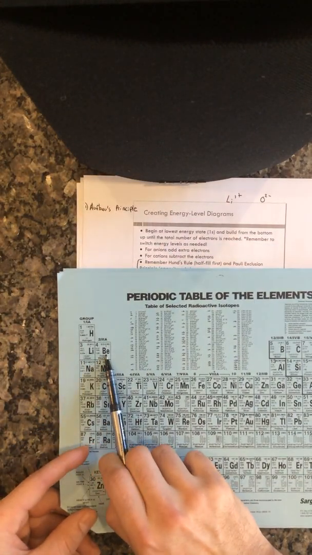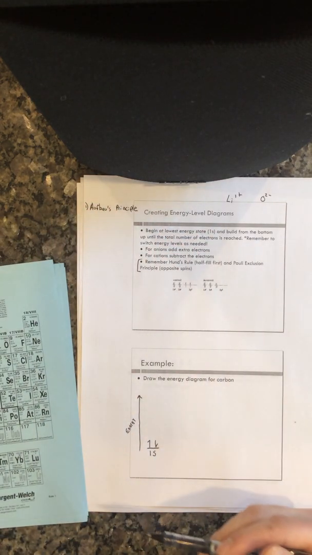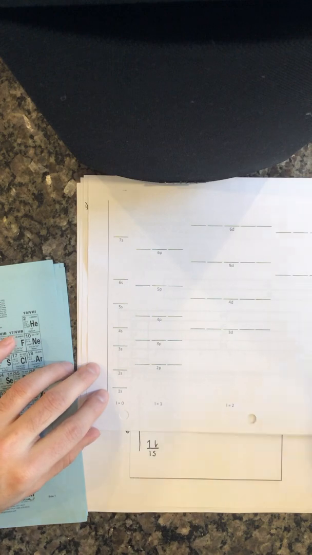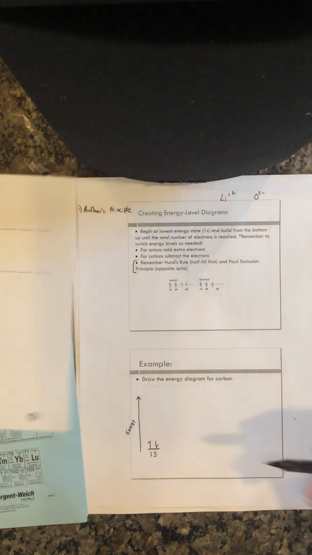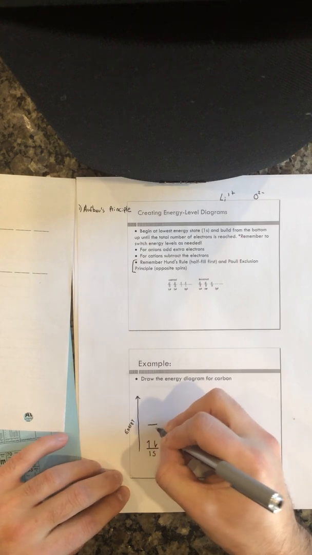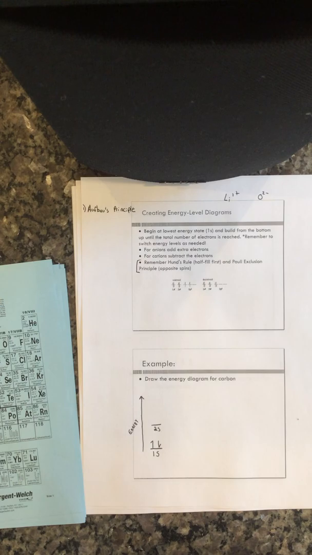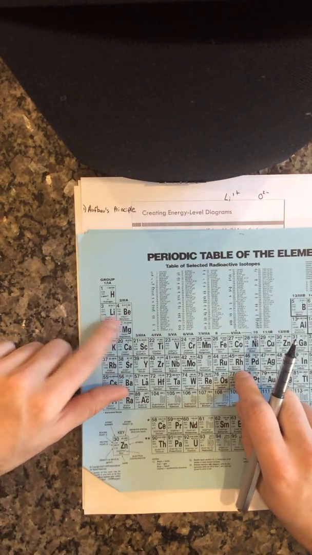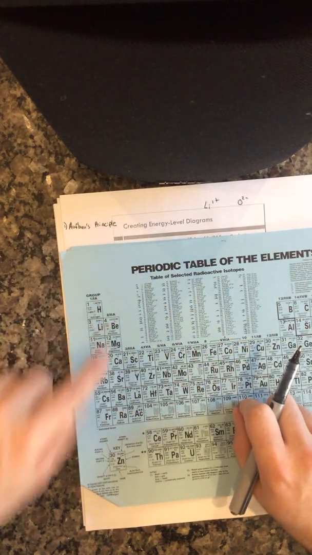Next, we're going to the 2s. So we have lithium, beryllium. So 1s is the lowest, 2s is the next one. So we're going to go from 1s to 2s. So what we're going to do is draw another orbital, and we're going to put 2s. Now, what elements are in that 2s section? Lithium and beryllium. And we need to pass these two to get to carbon. So we need 1 and 2.